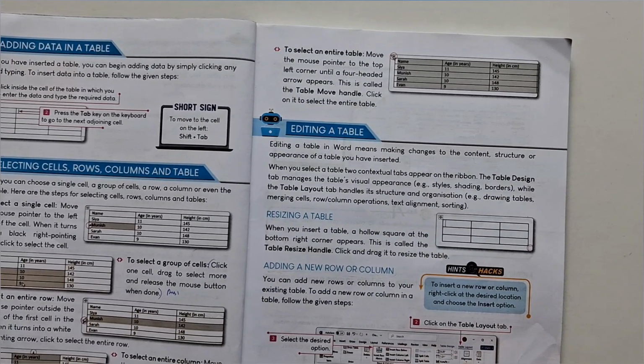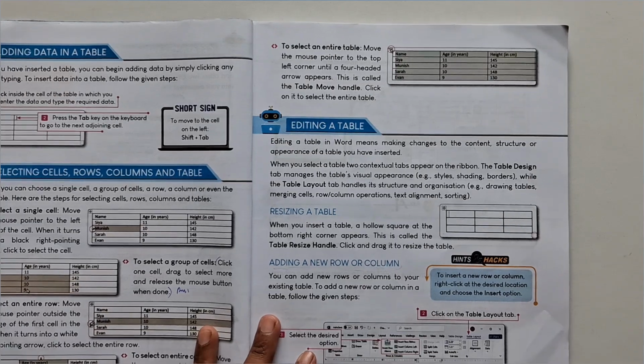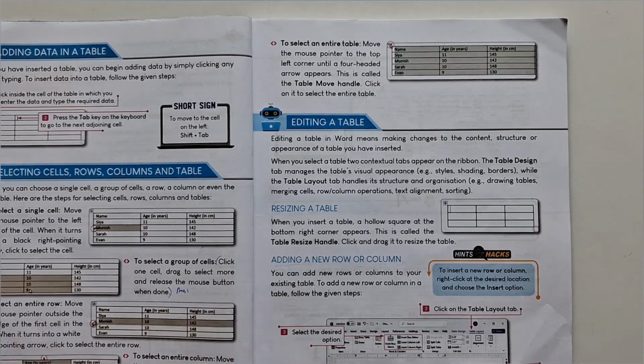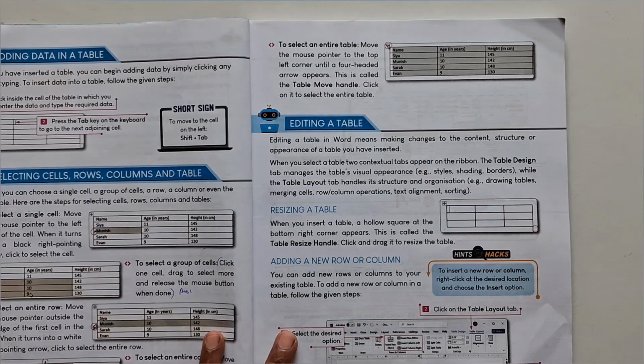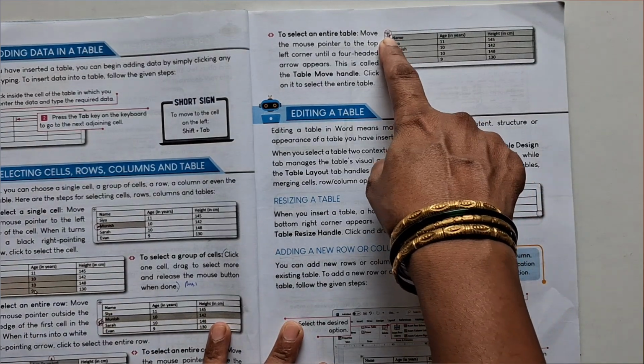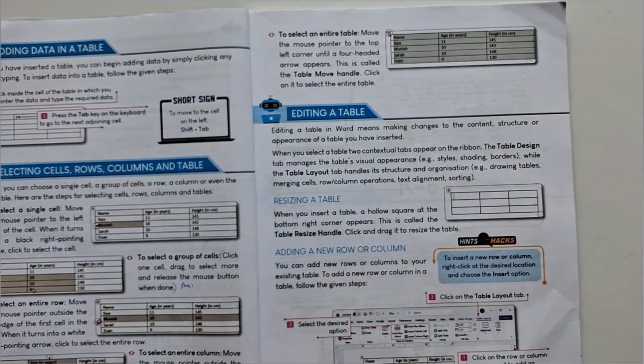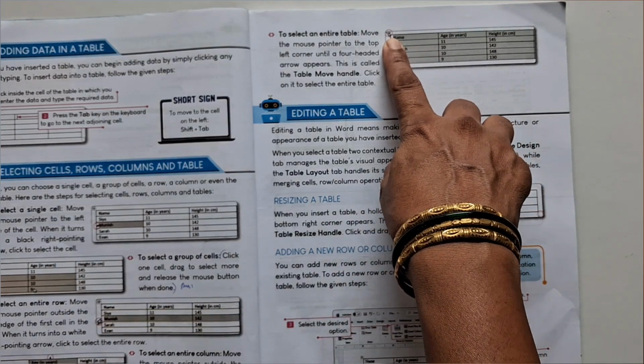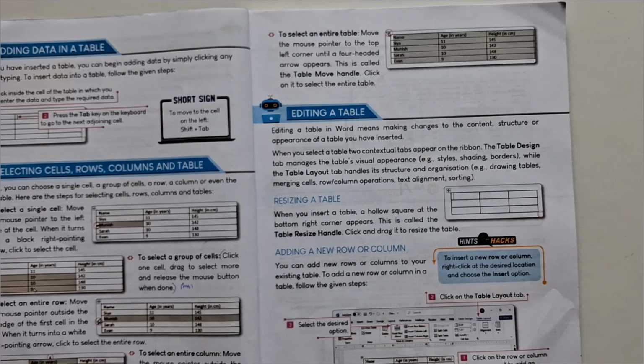Next one, to select the entire table, the whole table, when you want to select it, move the mouse pointer to the top left corner and drag. Move the mouse pointer to the top left corner until a four-headed arrow appears. This type. You can see 4 arrows. This is called the table move handle. Click on it to select the entire table.